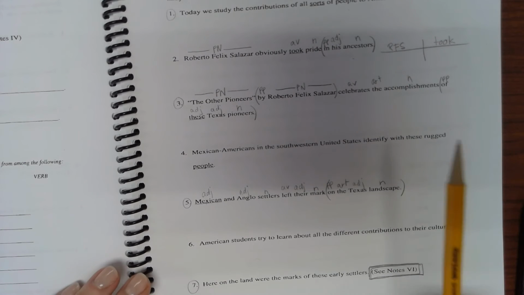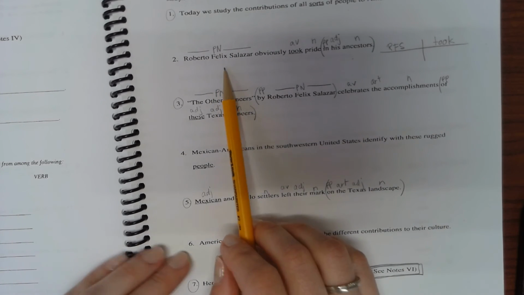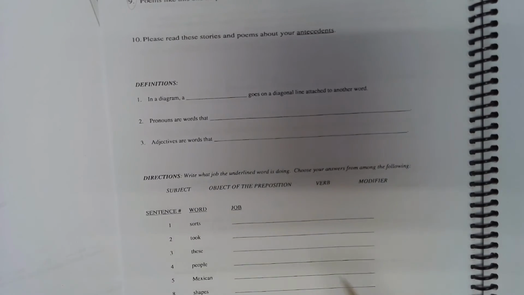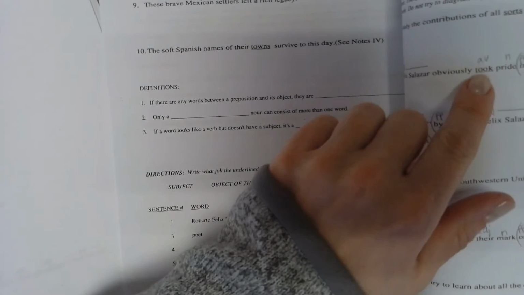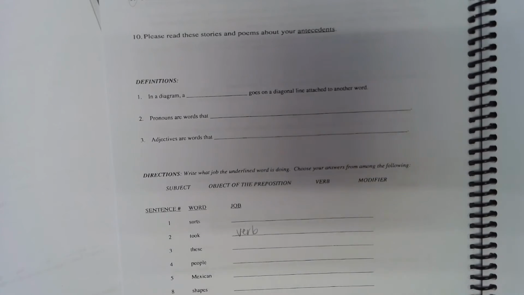Last thing, let's do number 2's jobs. So number 2, it has an underlined word, which means it has a job on the back page. So let's go to our back page. In number 2, the word took. What did we have took labeled as? It's an action verb. What jobs do action verbs do? They always do the job of verb.